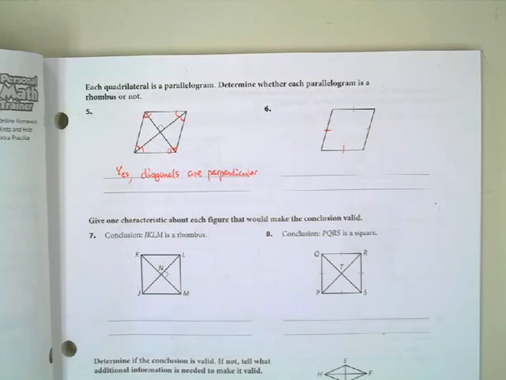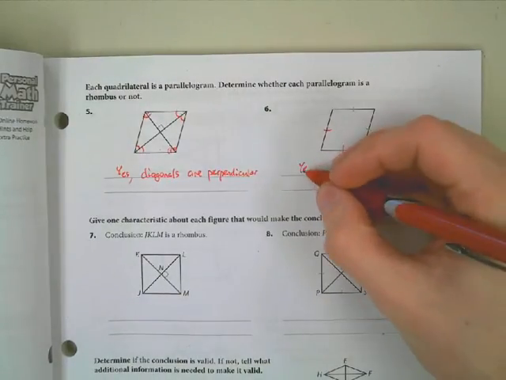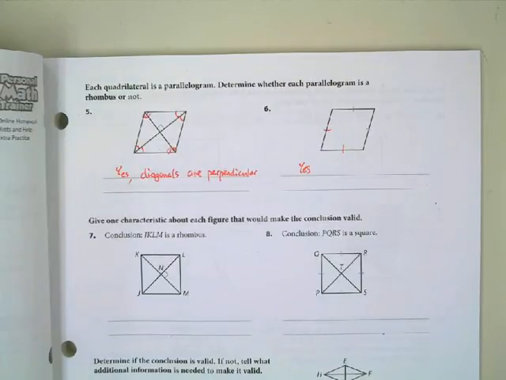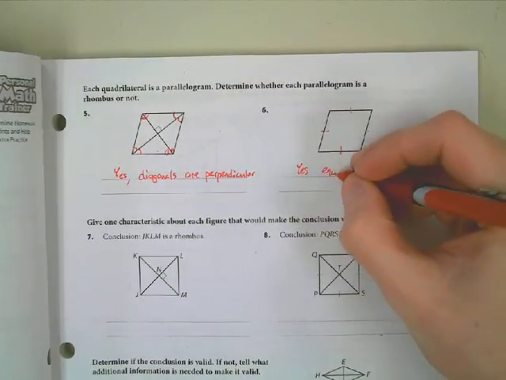So is this shape a rhombus? Yes. And why? All sides are equal, yeah. Equilateral. Equilateral quadrilateral is a rhombus.